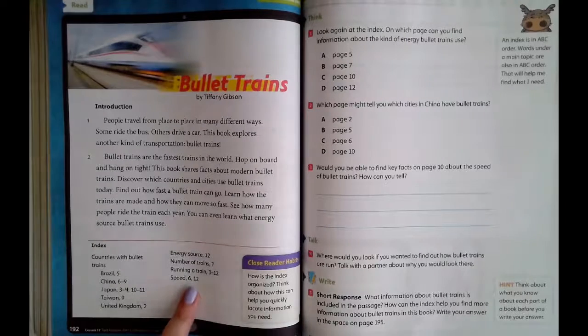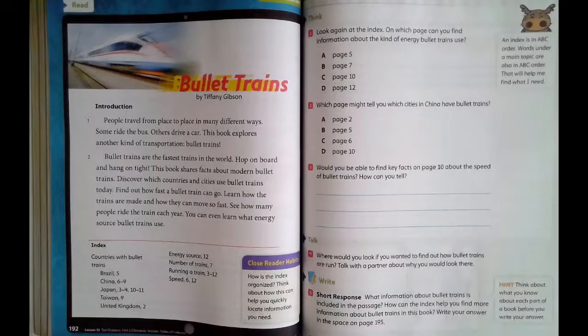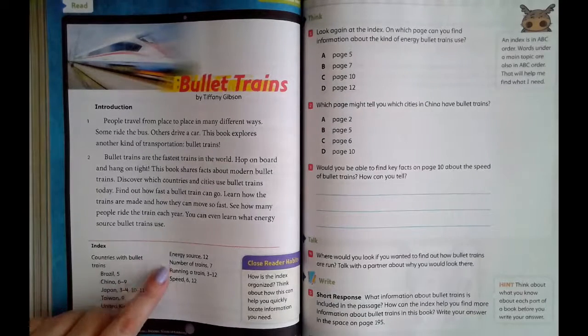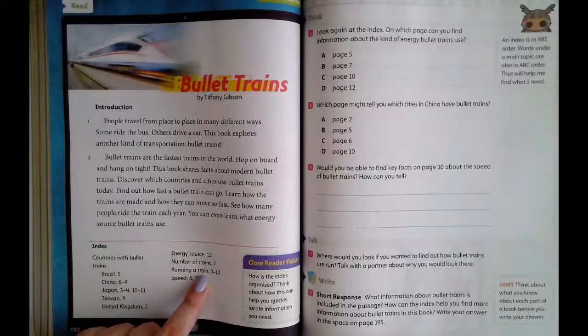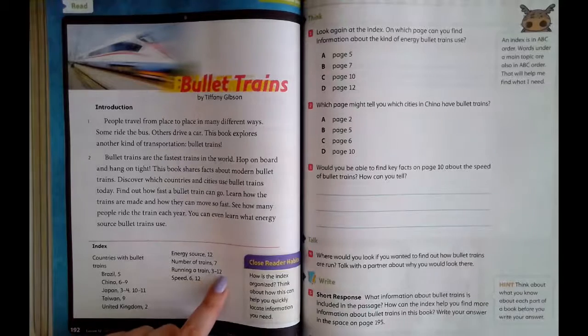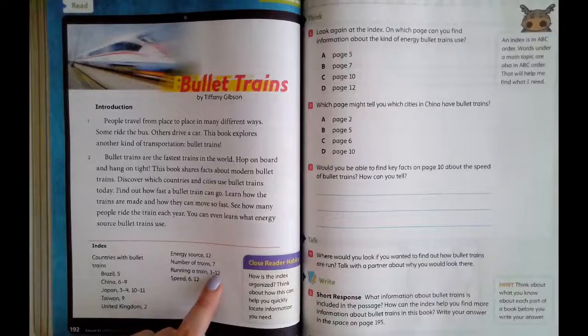And lastly, number 4. Where would you look if you wanted to find out about how bullet trains are run? How they run. That is our key phrase, right? So if we're looking, I know that all of these are countries, so it can't be there. Energy source, no. Number of trains, no. Oh, here we go. Running a train. Now we know. We would want to look at pages 3 through 12. That means 3 and all the pages in between, right? So 3, 4, 5, 6, all the way to 12. Reading those pages would help us know how trains are run.